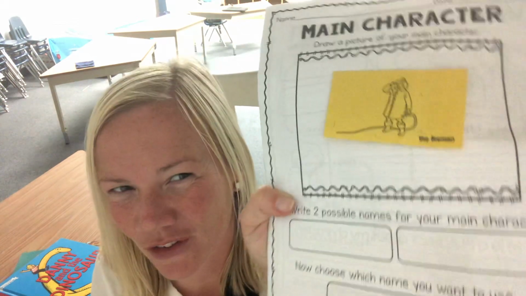Now, because Mrs. Hand is quite sore, right? I can't use my left hand. I am going to cheat. And I'm just going to put my picture there, okay? Now, obviously, your pictures are going to look a lot better than mine. Even add some color to your character.